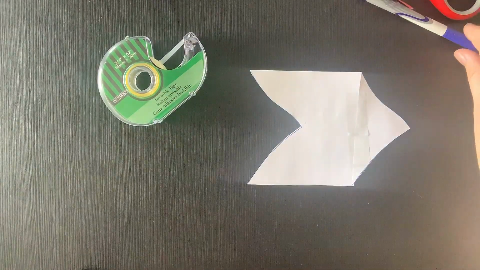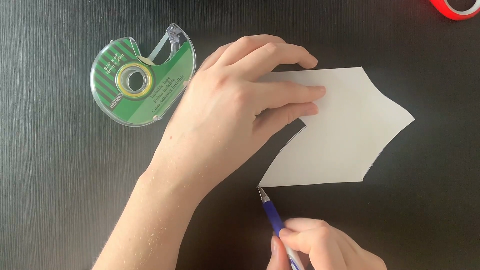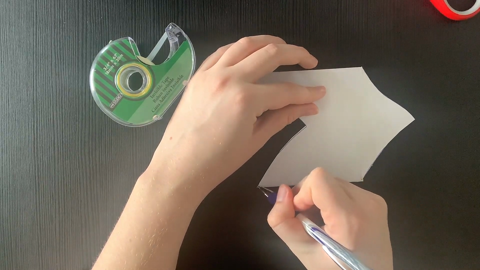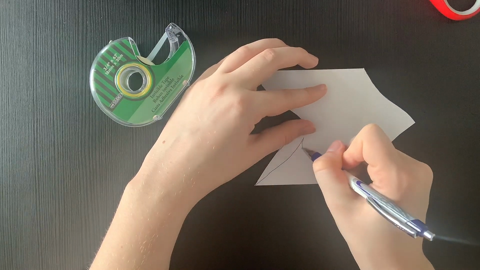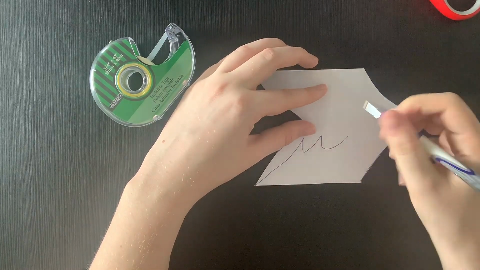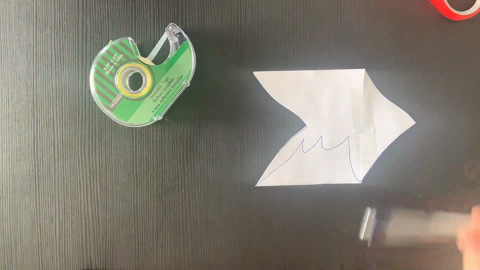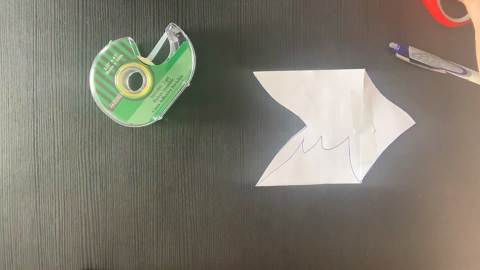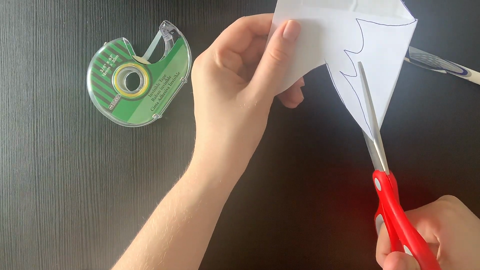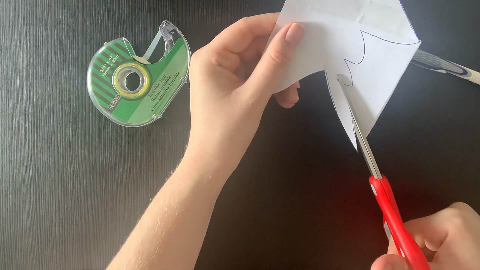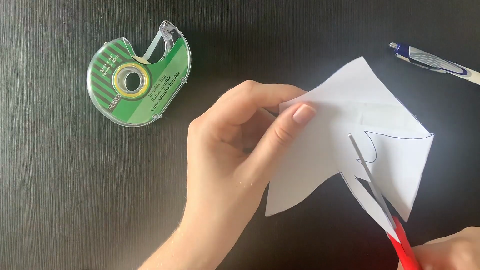Now we're going to draw a second line from the bottom left corner, ending in the bottom right corner. So this time my shape is going to have 3 waves like that. Now we're going to cut it out. Again, keep the second design as simple as the first so that you are able to cut it out easily.